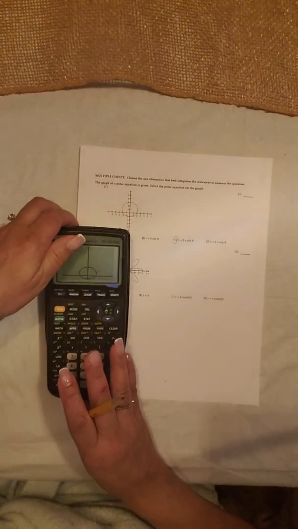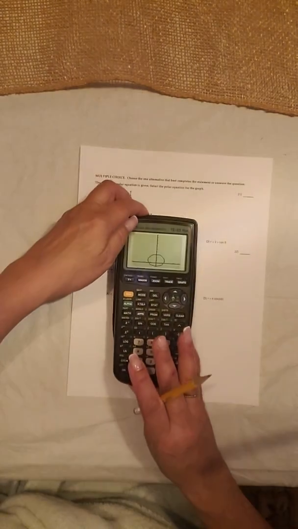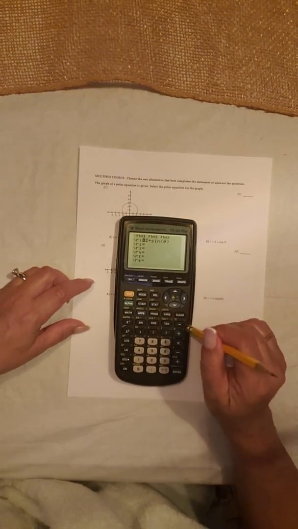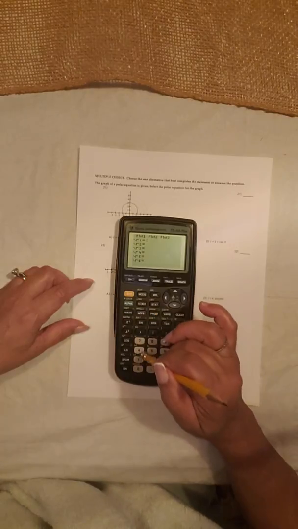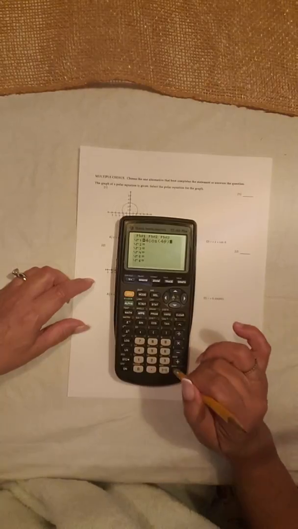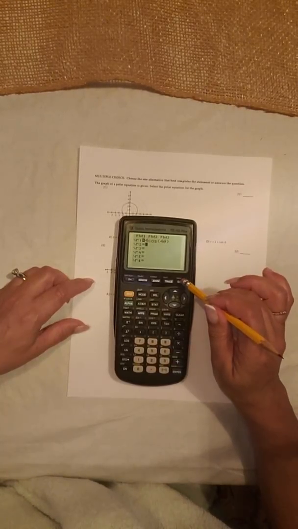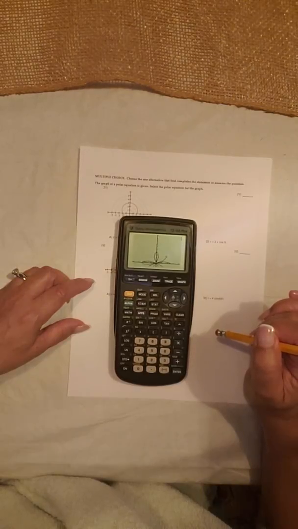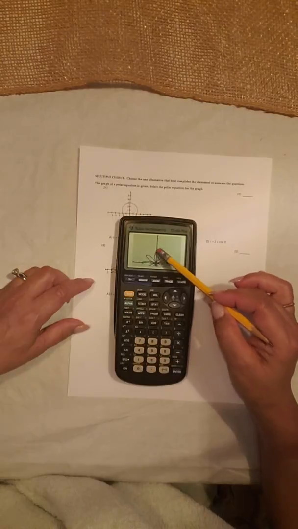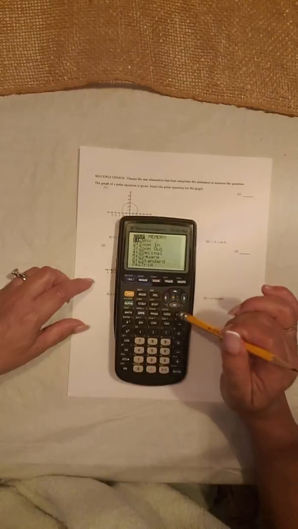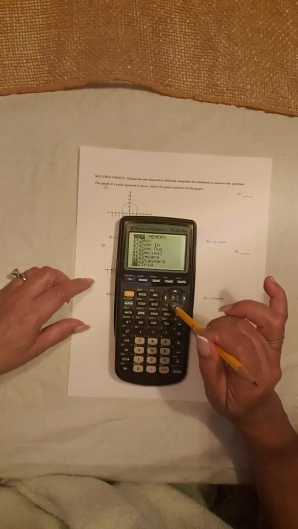Okay, if we do the cosine graph for cosine 4 theta, see what that looks like. We might have to change the window. Okay, so one of the leaves is wrapped around the y-axis, and you could give yourself more room if you want to see the whole thing.